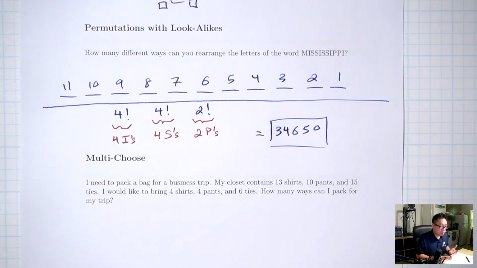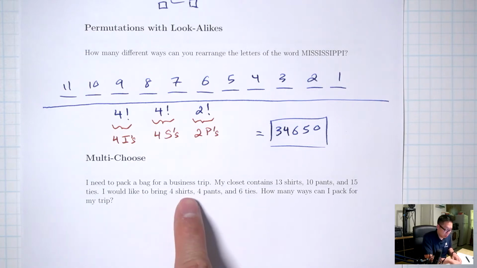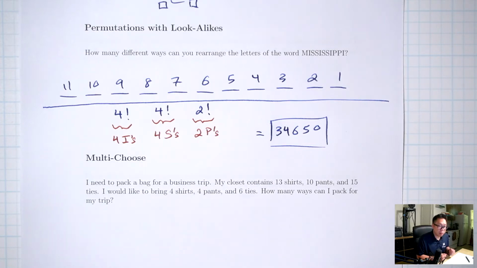So how would I pick these items to pack? I'm going to first pick my shirts, right? I'm going to pick my 4 shirts. Does the order matter when I pick these 4 shirts? No, it doesn't, because I'm going to pick the 4 shirts and then I'm just going to throw them into the suitcase. So it doesn't matter which shirt I pick first, which one I pick second and third and fourth.